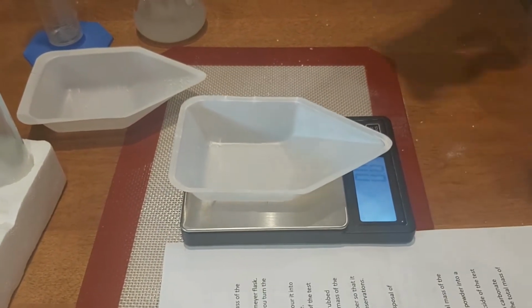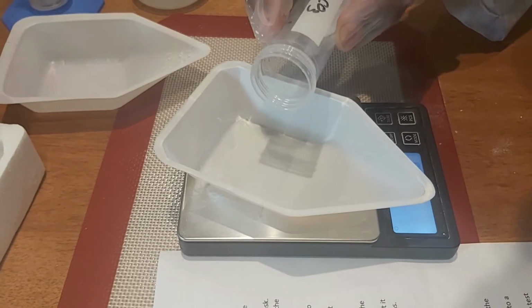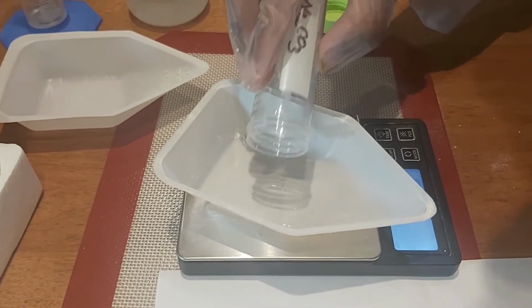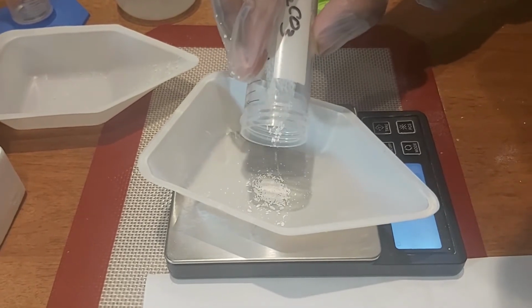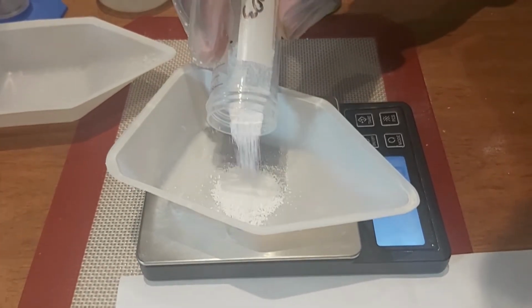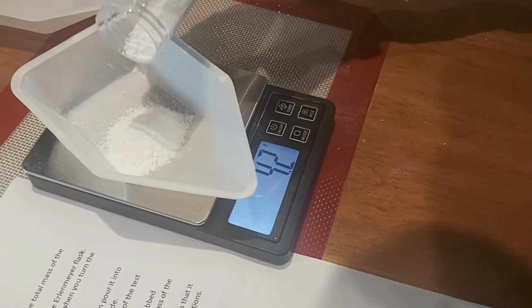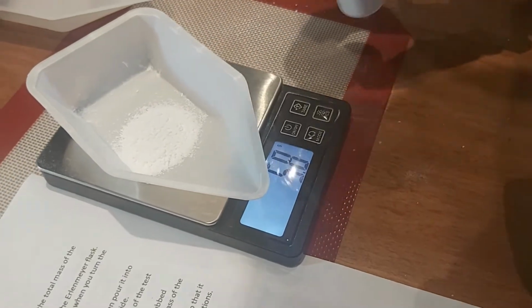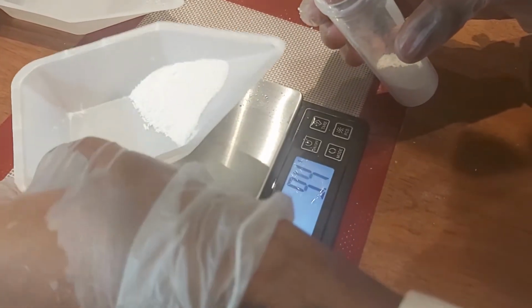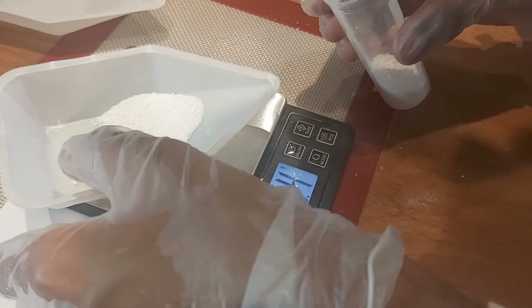Now we're going to measure out 5.3 grams of sodium carbonate for 10 milliliters of water. 5.8 grams, I'm actually going to get rid of some. 5.5, 5.4 grams.